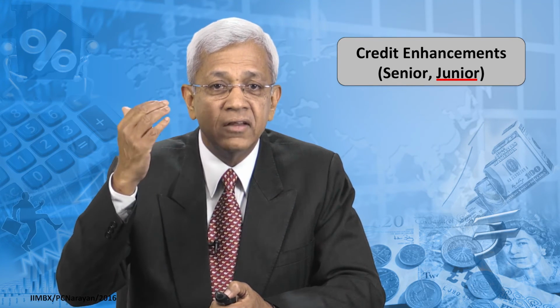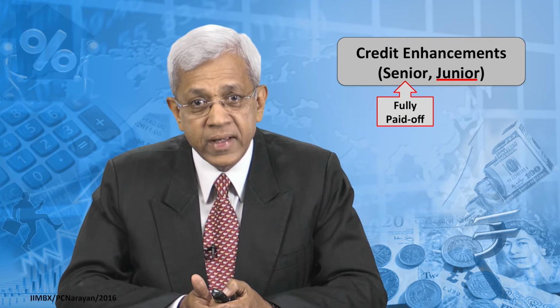As and when any payment in default is realized, the proceeds will be remitted to the investors. In the event the credit enhancement has a senior-junior stratification, investors in the junior tranche will get their share of the payment only after investors in the senior tranche are fully paid off.